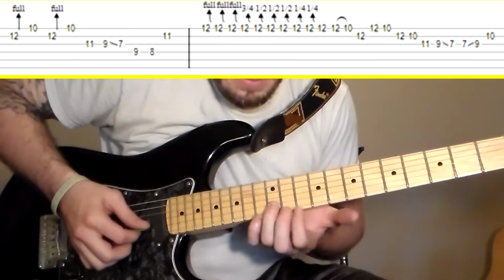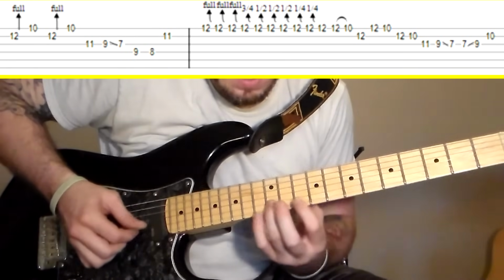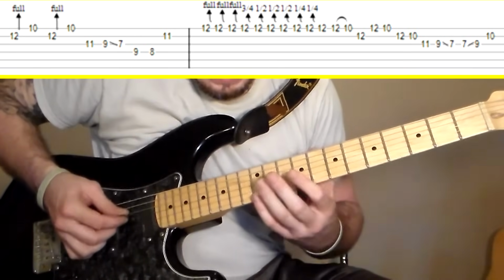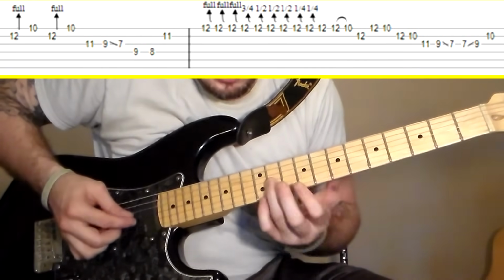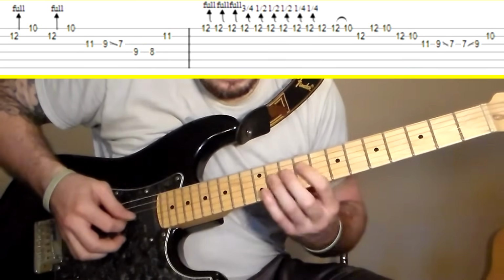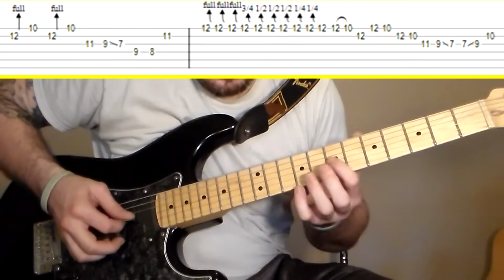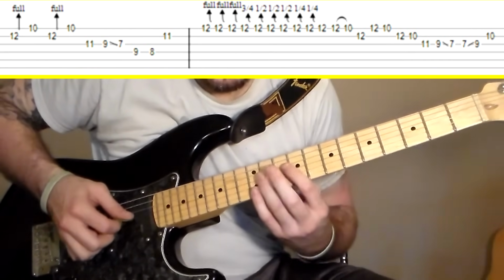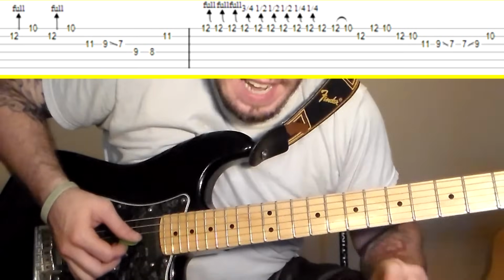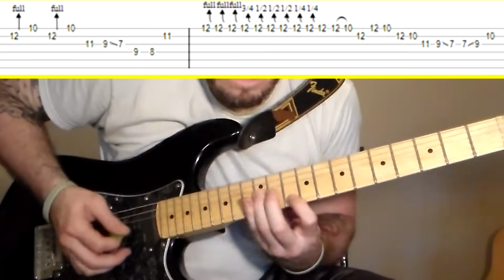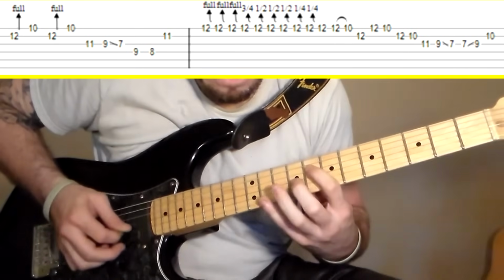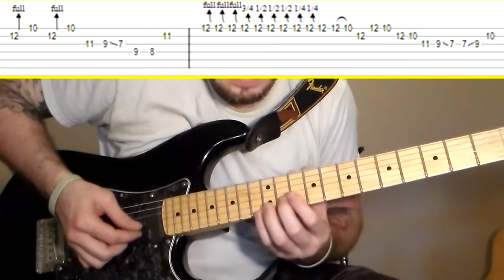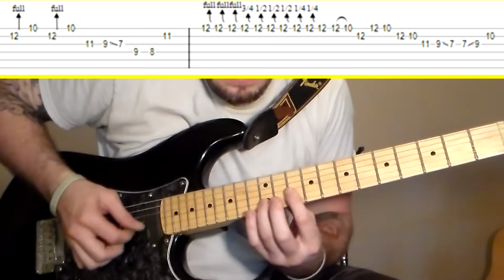so bend on the 12 of the B, hit on the 10th of the E. And then he's coming from the 11th of the G. So 11, 9, 7 on the G. And then 9, 8 of the D. So it's da da da da da da da da da. So it's, and then you want to end it on the 11 of the B. So it's kind of hard to get this timing down.